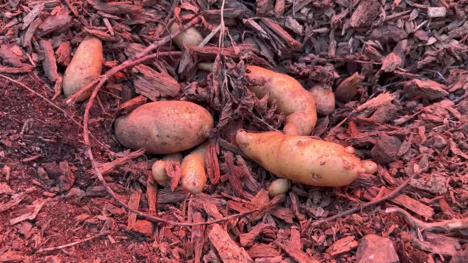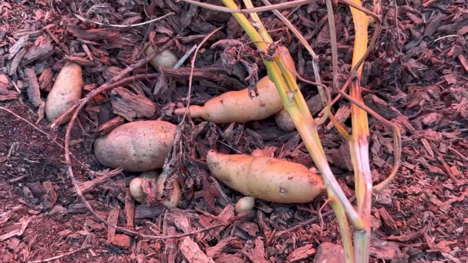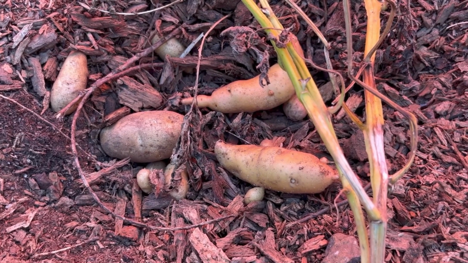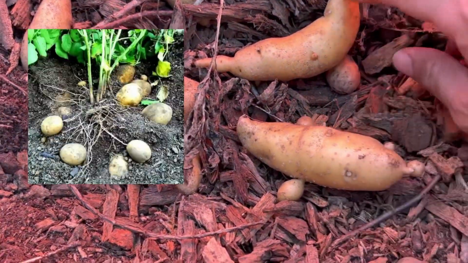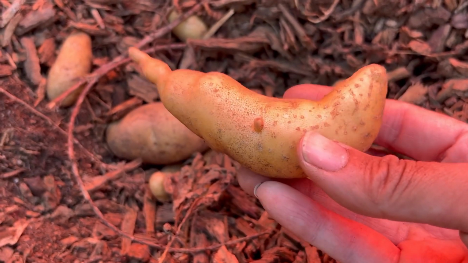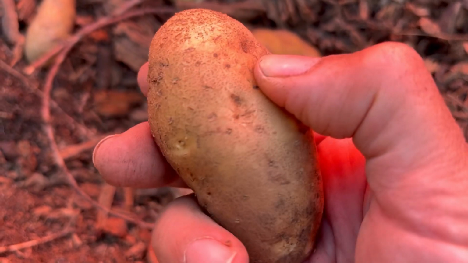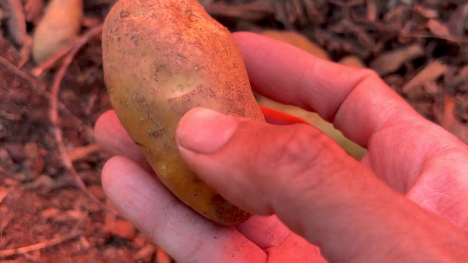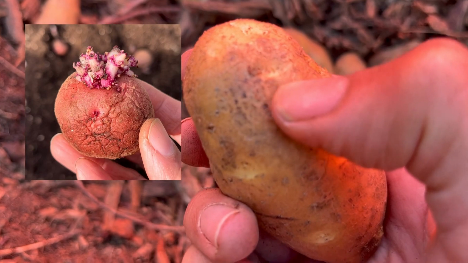Now in order for these tubers or potatoes to grow, the part that we eat, the plant will use the sugars it produces from photosynthesis and convert those sugars into starches and store them in these tubers. And those starches that are stored will be used as energy to grow new plants. If you look closely at a potato, you'll see those eyes or nodes. And that's where the new sprouts or new plants will emerge from.